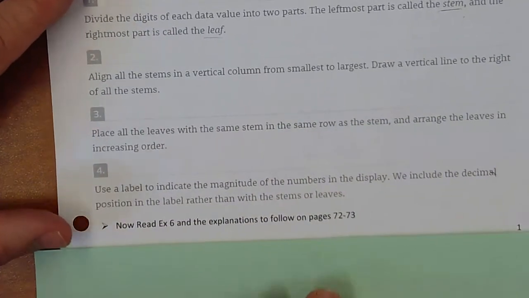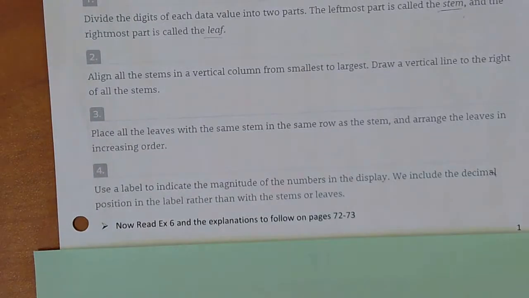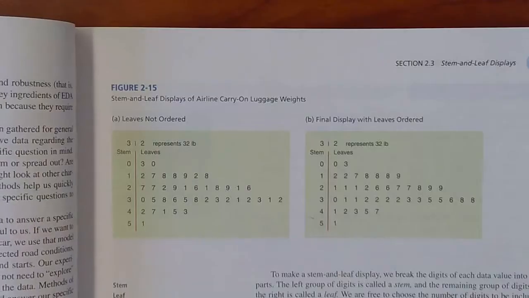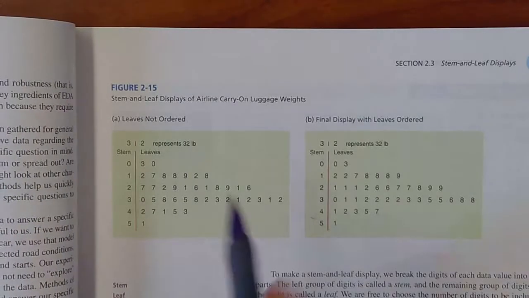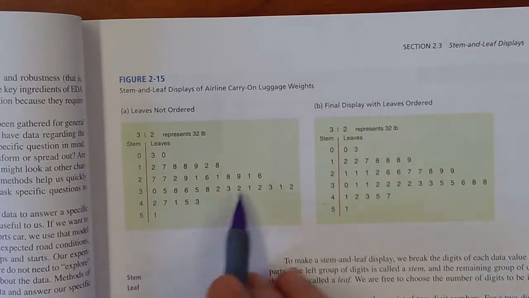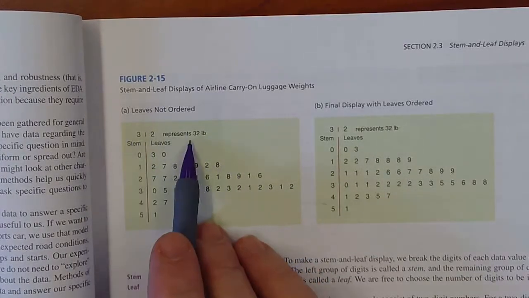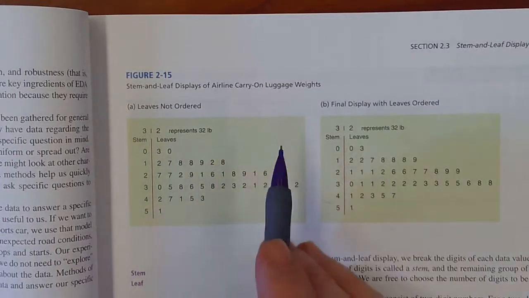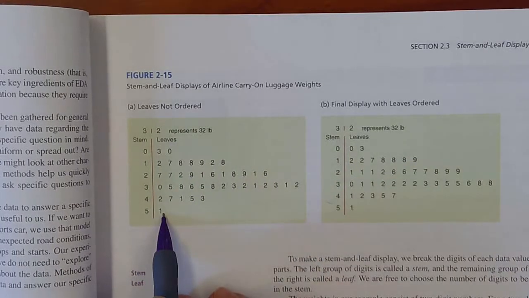Let's go ahead and take a look at example 6 and then the explanations after that, pages 72 through 73. Pause and take a few minutes to do that. Okay, so here's the key. You can grab any piece of data you want. They grab 32 pounds, but it doesn't matter. If you're doing this, you can grab 51.